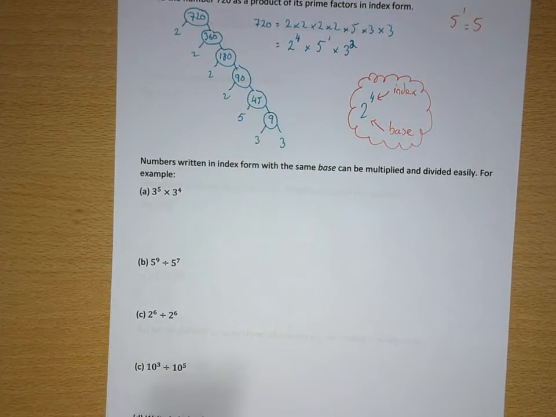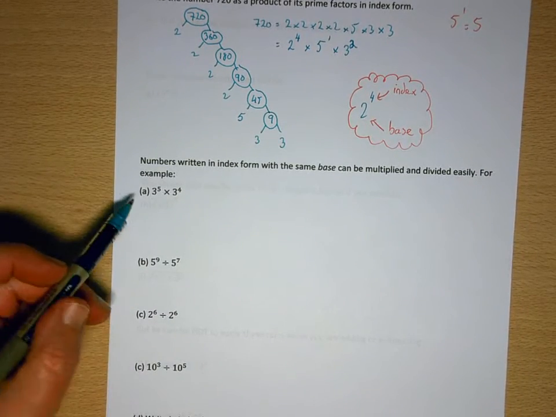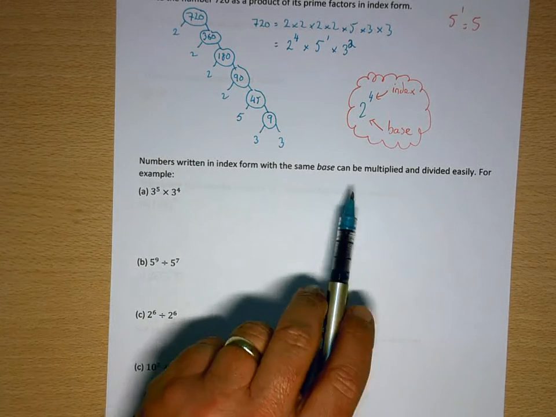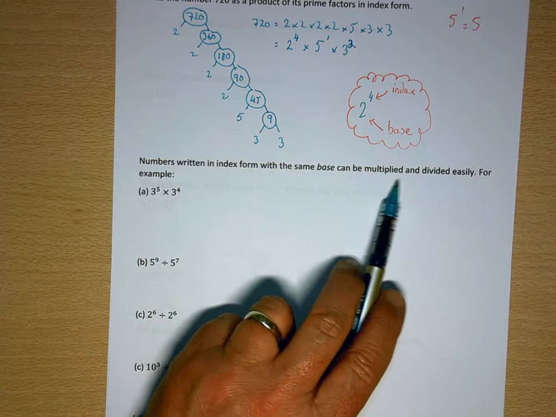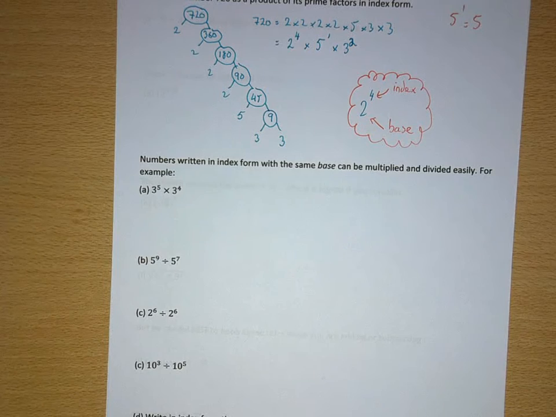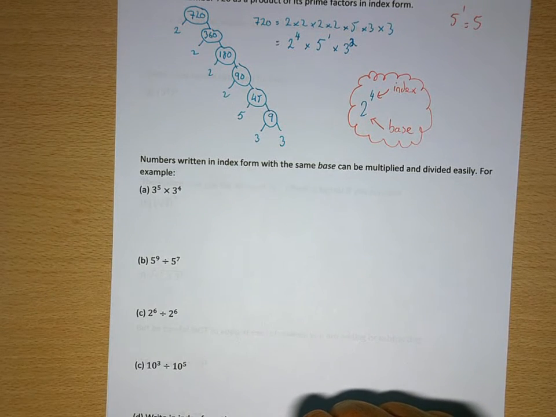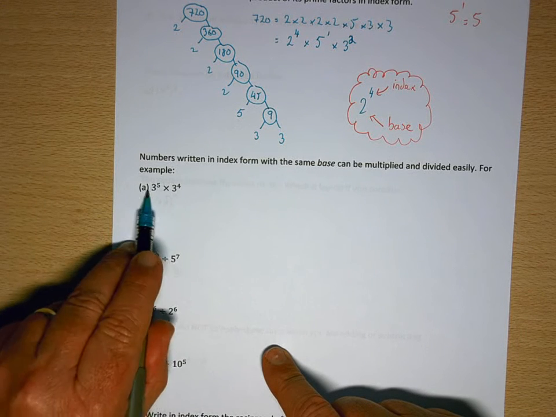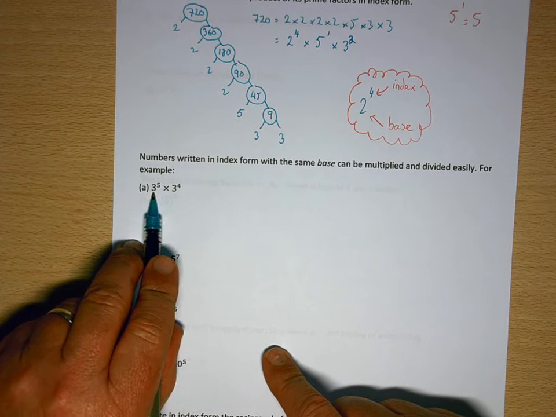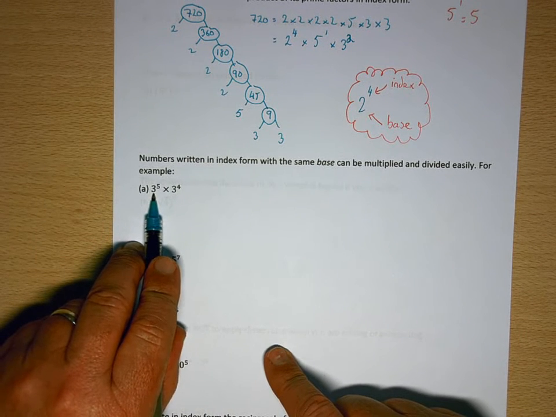So moving that into today's work then. Numbers written in index form with the same base can be multiplied and divided easily. For example, if I was given 3 to the power of 5 times 3 to the power of 4, I know that this means multiplying 3 by itself 5 times.